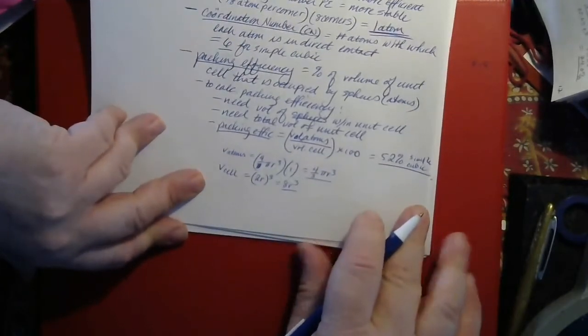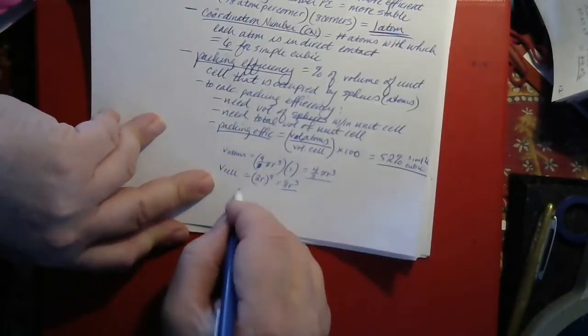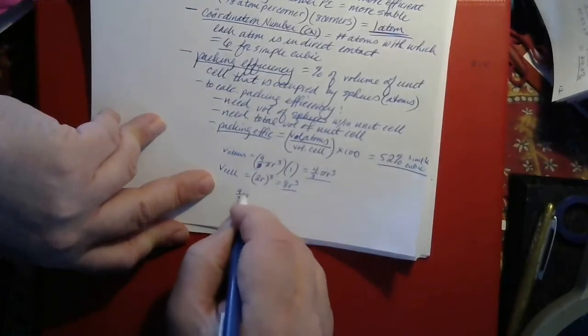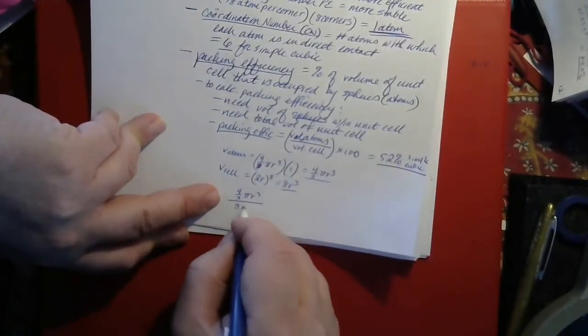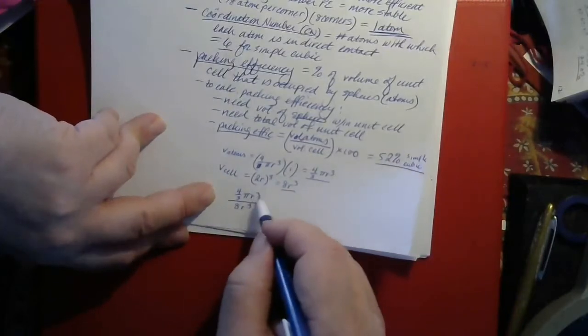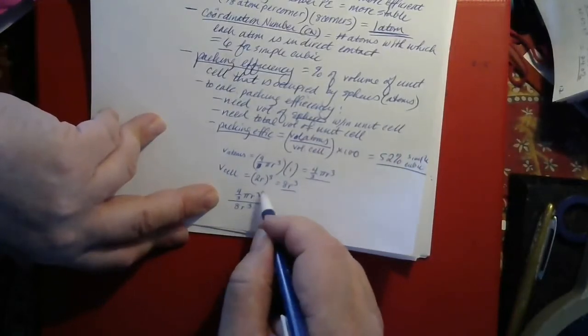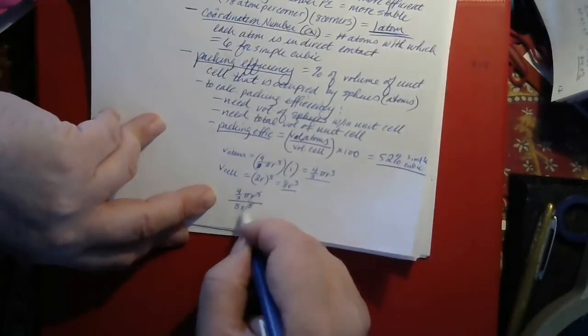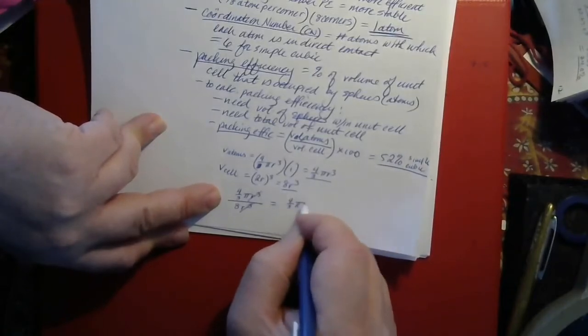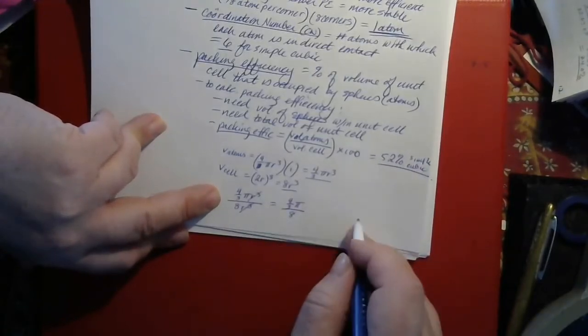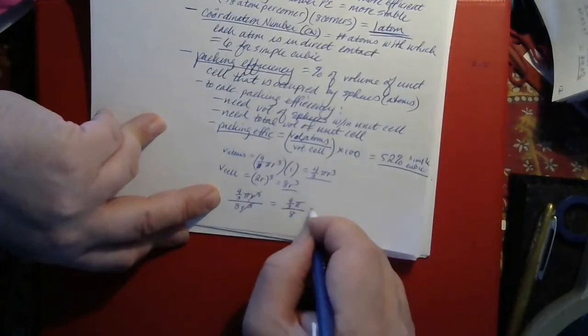And you take the volume of the atoms divided by the volume of the cell, and you notice you've got r to the third on the top and the bottom, so you can cancel that out. And you end up with 4/3 pi over 8.